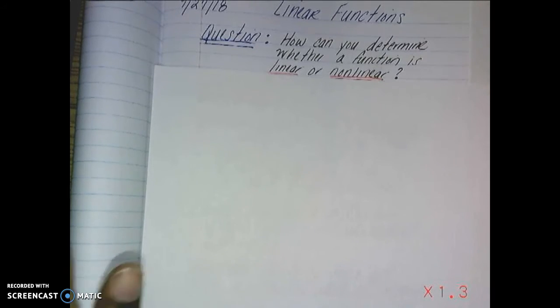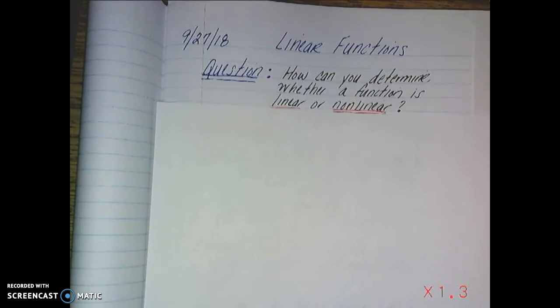I'm going to zoom in so you can see it a little bit closer. Remember, when you're watching a video, if you need to, you can always pause, you can replay, you can turn on closed caption. All of those things are used to help you make sure that you understand the content. So today's lesson is going to be over linear functions.